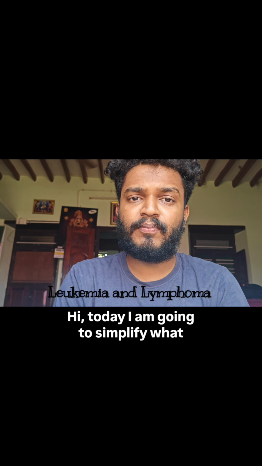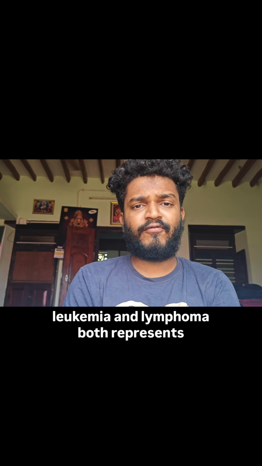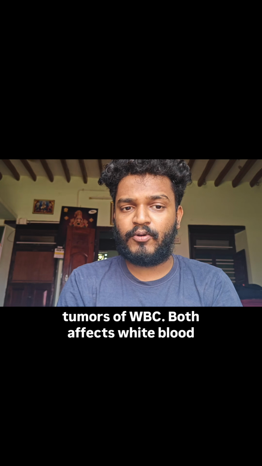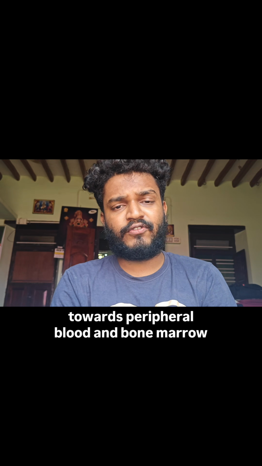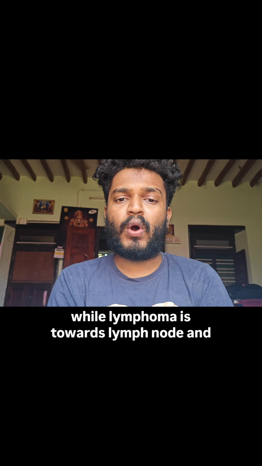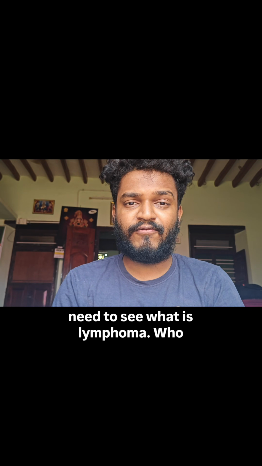Hi, today I'm going to simplify what is leukemia and lymphoma. Actually, leukemia and lymphoma both represent tumors of WBC. Both affect white blood cells. Leukemia is specifically towards peripheral blood and bone marrow, while lymphoma is towards lymph nodes and organs. Okay, that's all. Firstly, we need to see what is lymphoma.